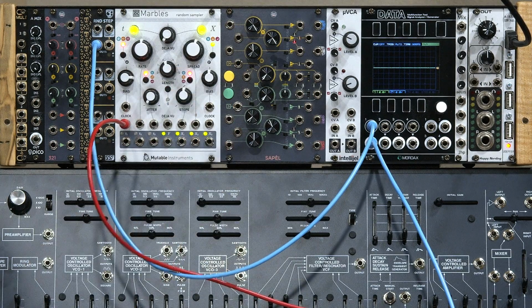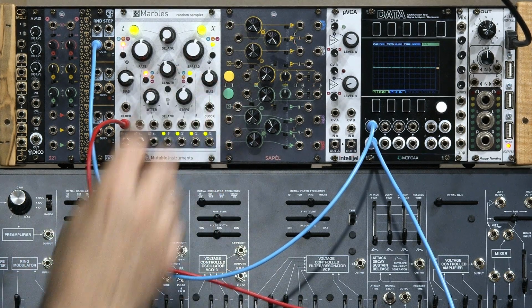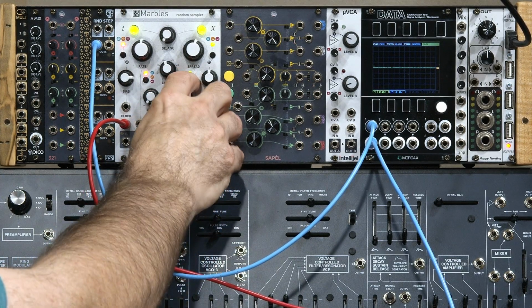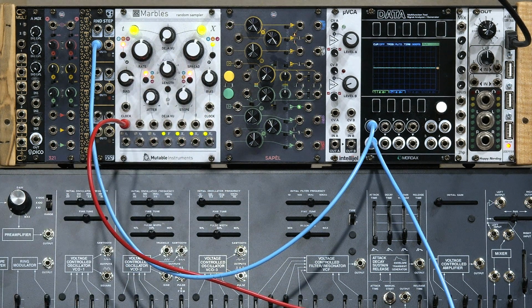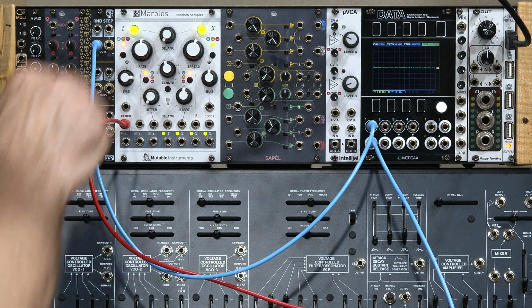It can be plus or minus 5 volts, just 0 to 2 volts, or 0 to 5 volts. I'm going to keep it in the 0 to 5 range initially, but it is nice that Marbles has a variable output range to help you better match what a module might expect without requiring an attenuator.